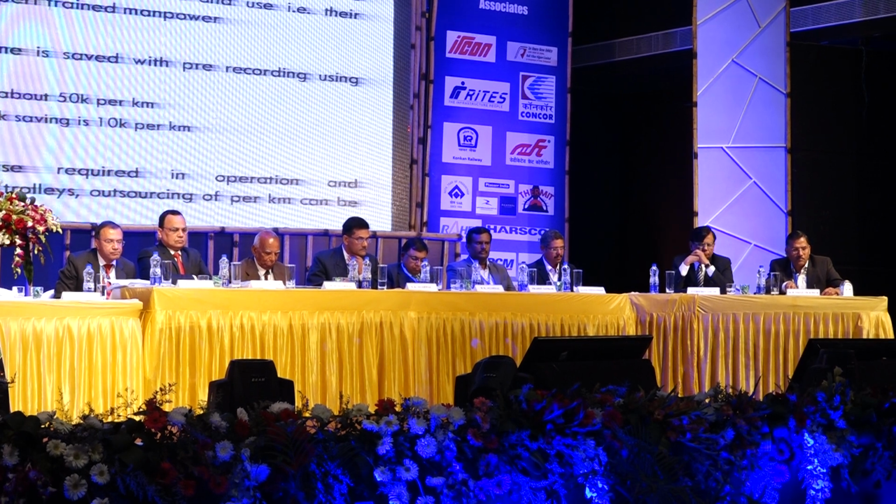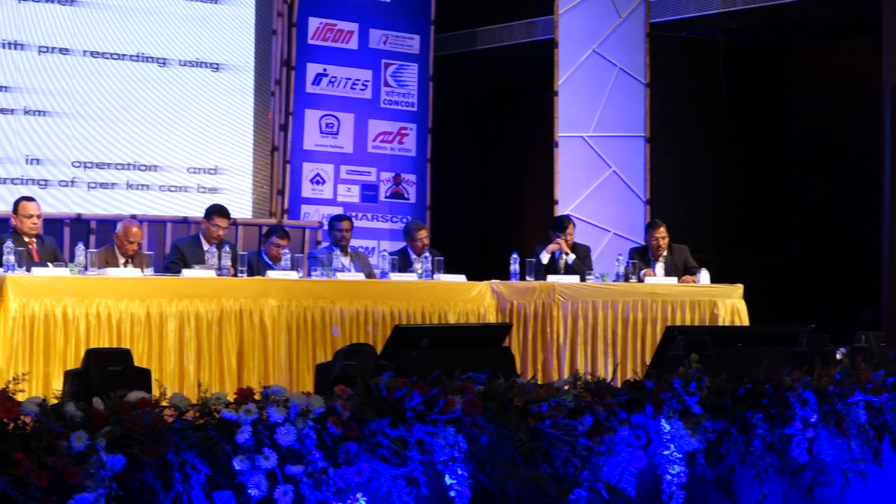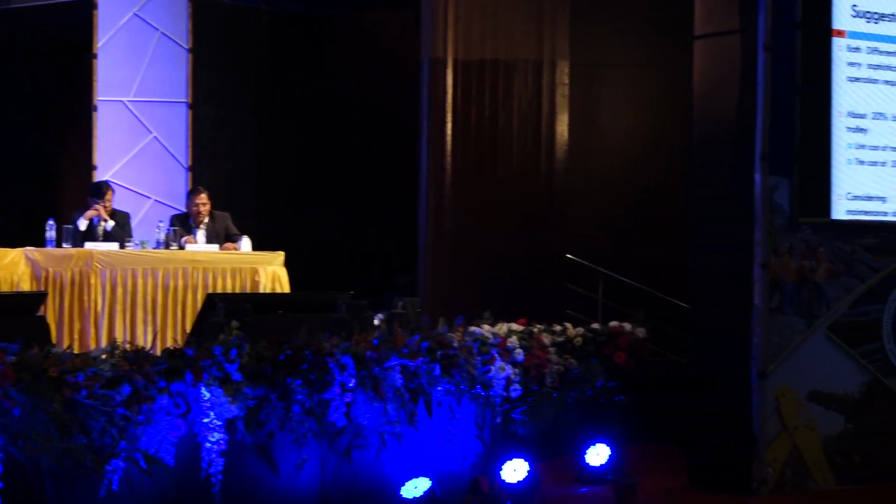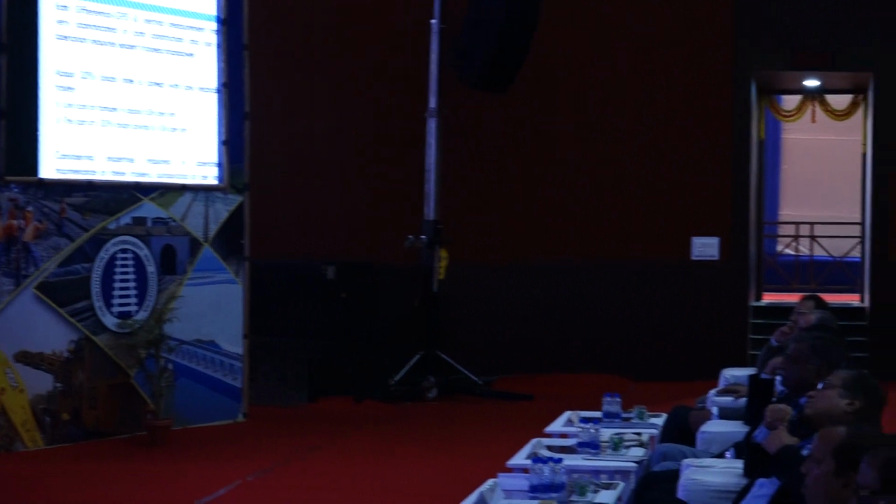So if we save 20% of the block time with pre-recording using these trolleys, and our unit cost of tamping, if we work it out every year, comes to about 50,000 per kilometer. If we save 20% of the time, then the saving is about 10,000 per kilometer. So, considering the expertise required in operation and maintenance of these trolleys, outsourcing of this measurement per kilometer is a suitable model. I'll just go through the working principle fast.